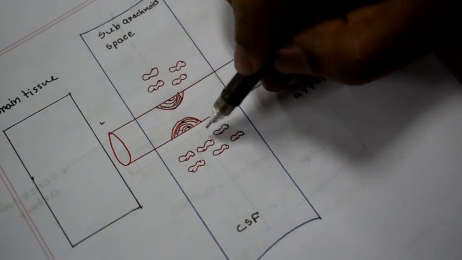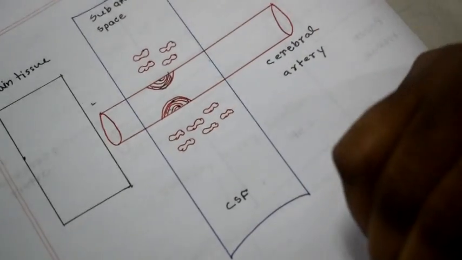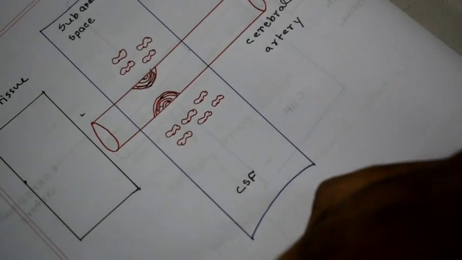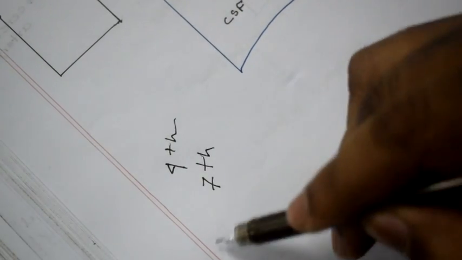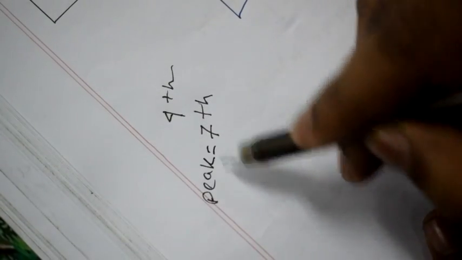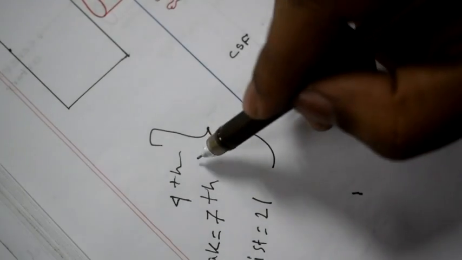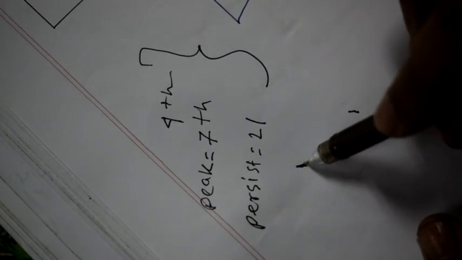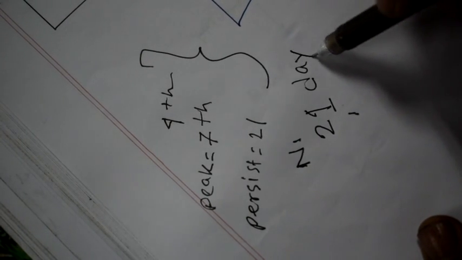For those who are interested, in clinical books it is written that this cerebral artery spasm starts on day 4 of subarachnoid hemorrhage. They peak at day 7 and they persist up to day 21. So in the ward, if you get a patient of subarachnoid hemorrhage, you prescribe him or her Nimodipine up to 21 days of subarachnoid hemorrhage. We practice this in the ward a lot.